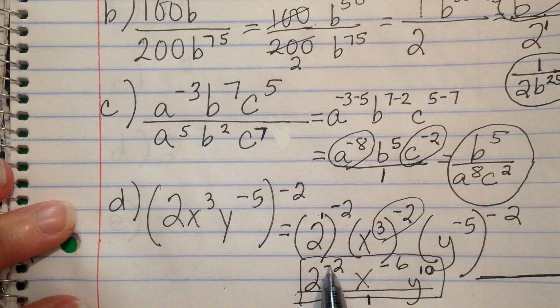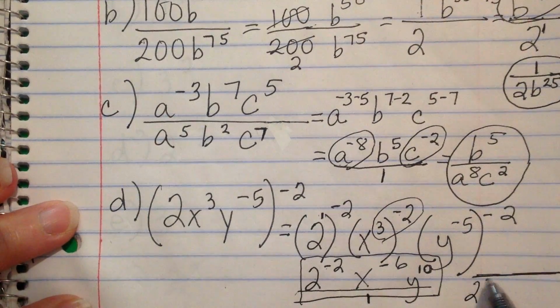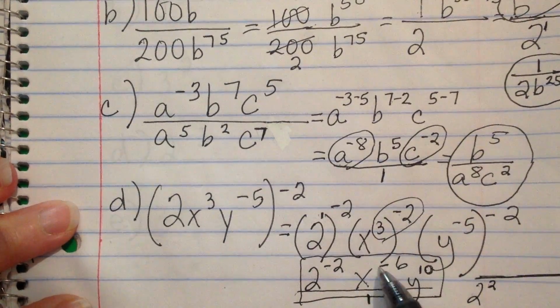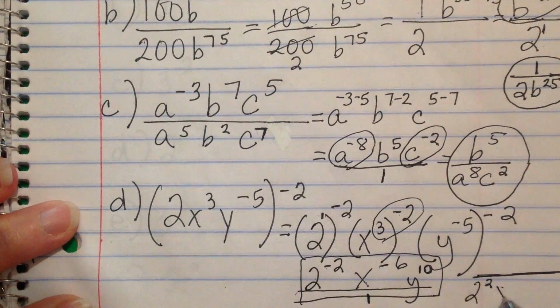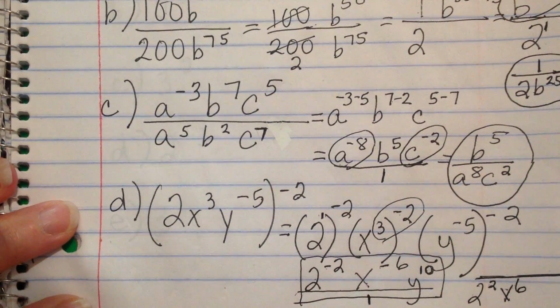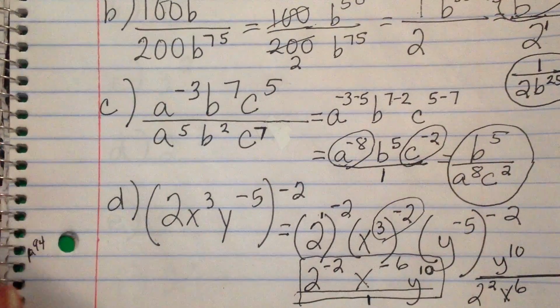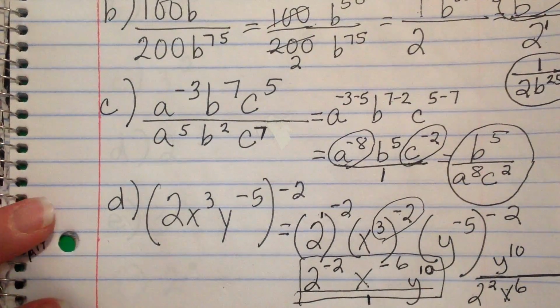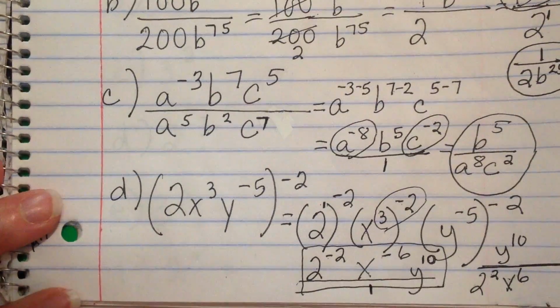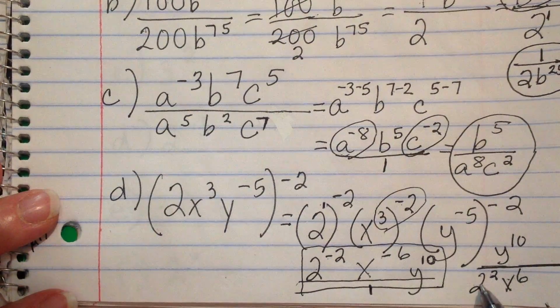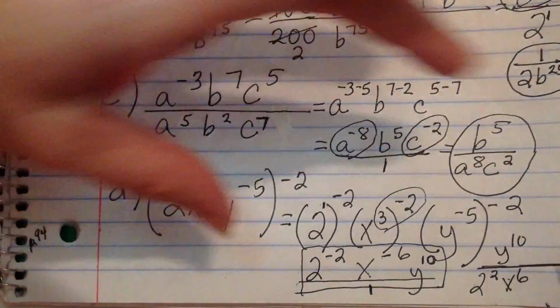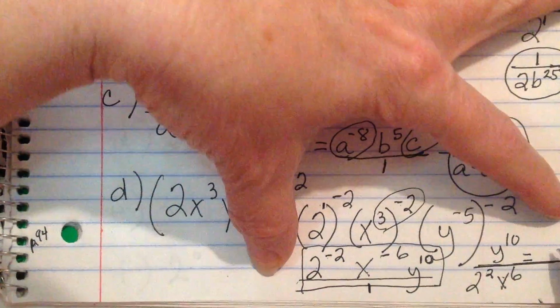We never leave a negative exponent. So 2 to the negative 2 comes down as 2 squared. x to the negative 6 comes down as x to the 6th. But y to the 10th stays. Now, I'm going to go ahead and expand 2 squared. Because 2 squared, students, is really 4.